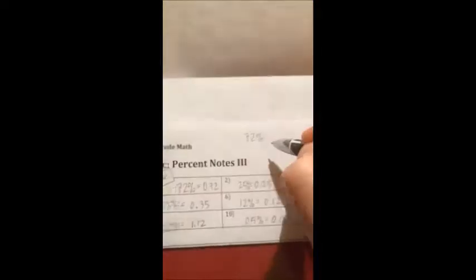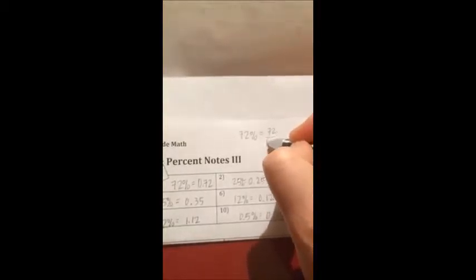The reason that it works is 72% really means 72 out of 100. So to write it as a decimal, if I divided it in my calculator, I would get 0.72, which means 72 hundredths. All right, so now we're going to move on to the next part.